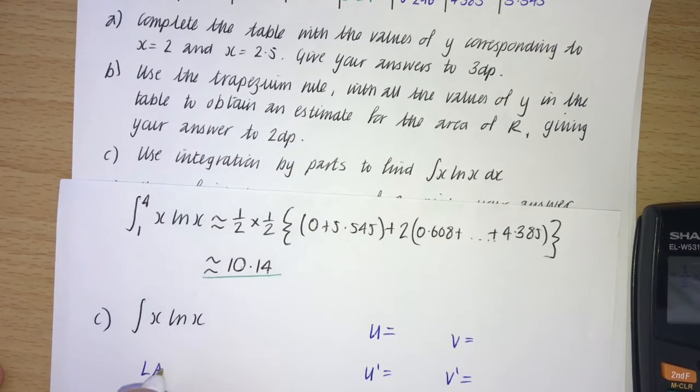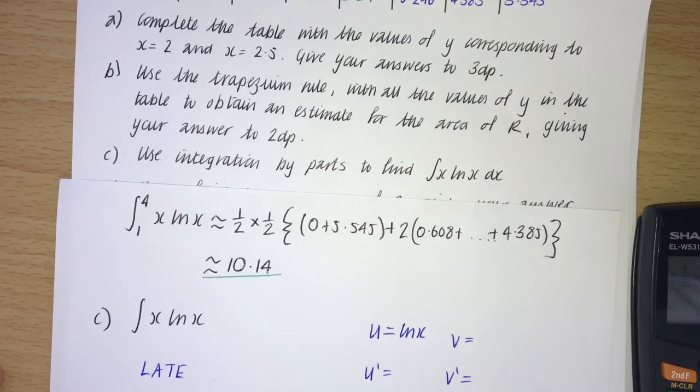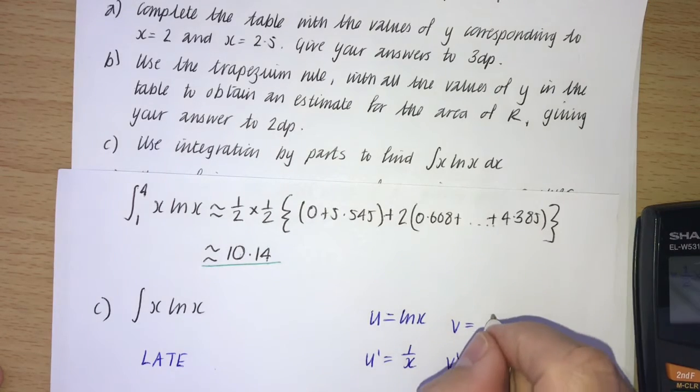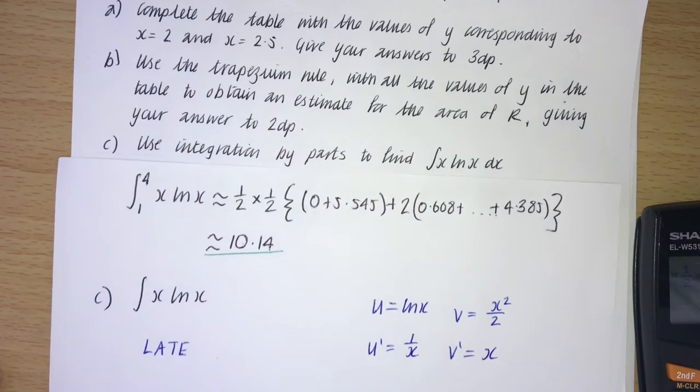So I'm going to use the LATE rule, log, algebra. So u is ln x, which then differentiates to 1 over x. The algebra is going in here as v dash, and that will integrate to x squared over 2.